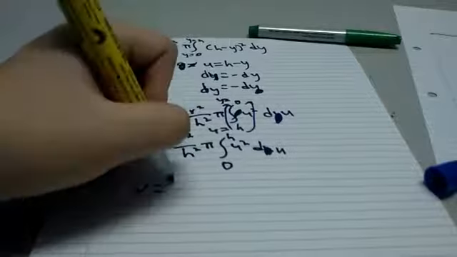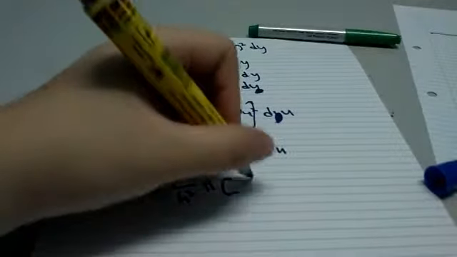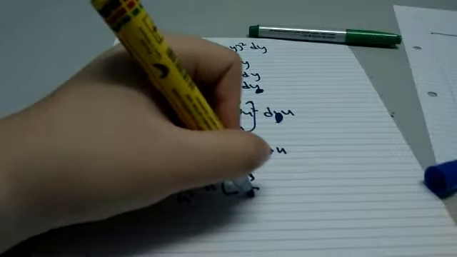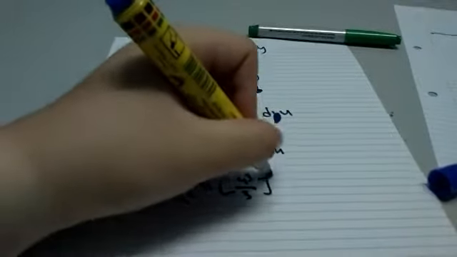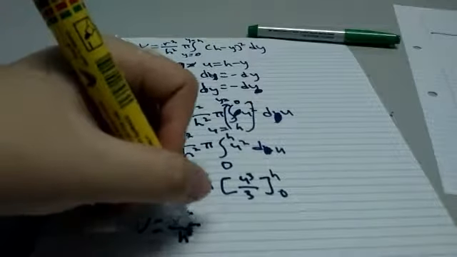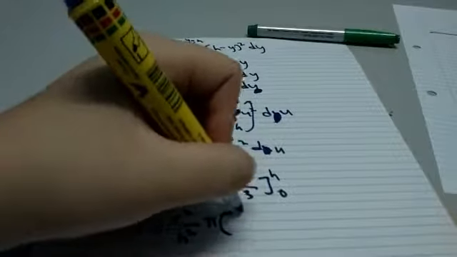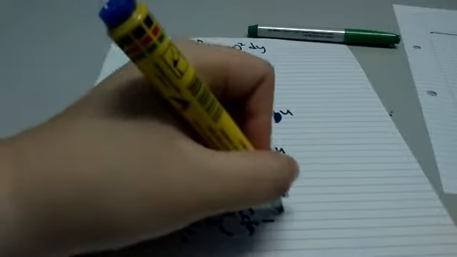So V is equal to r squared over h squared pi times u cubed over 3 from 0 to h.